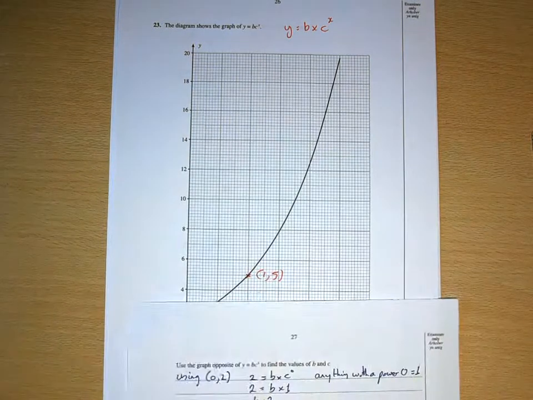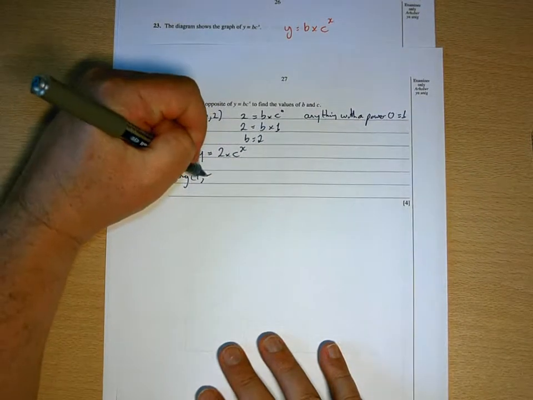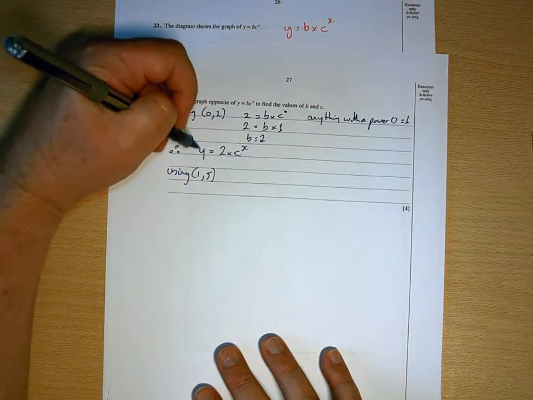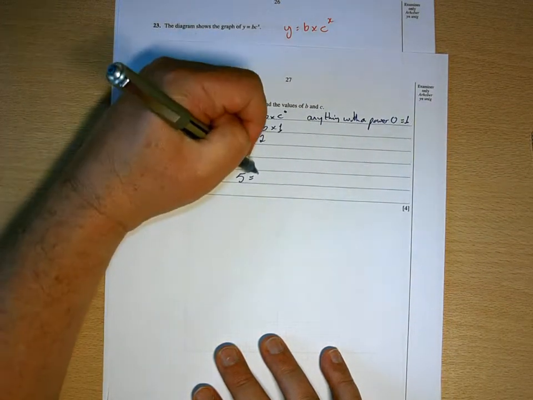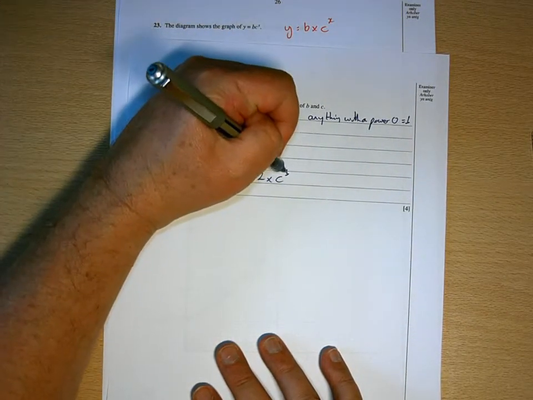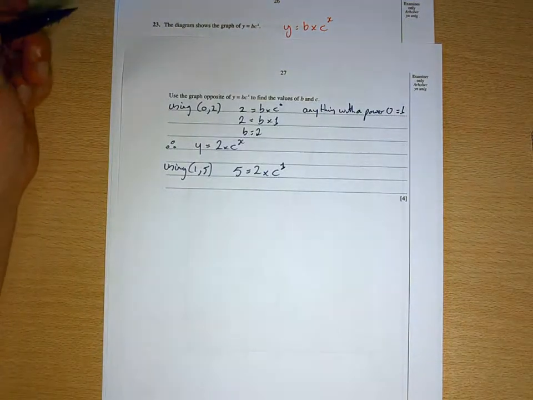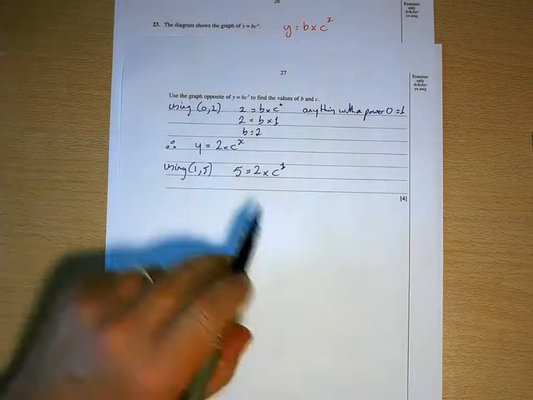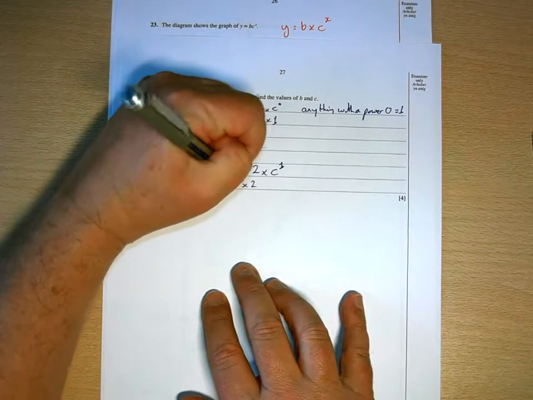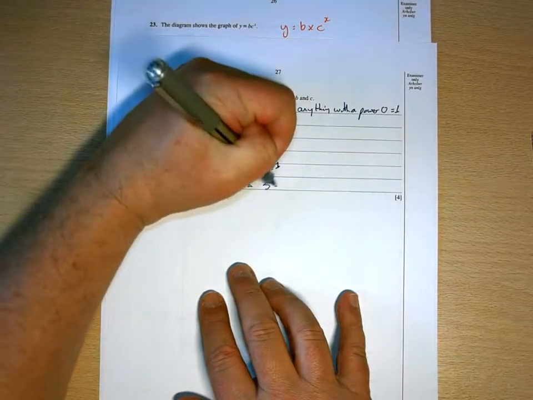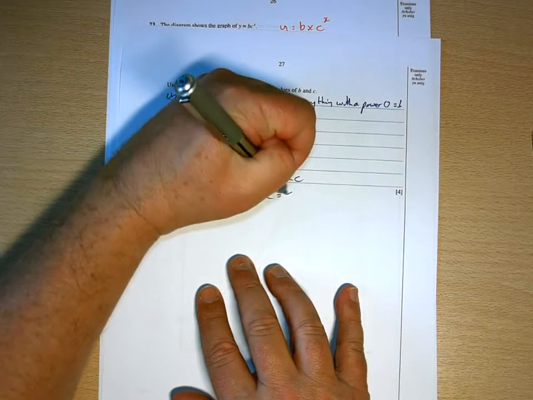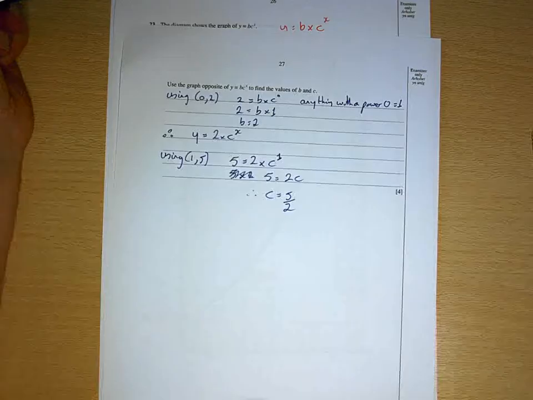Now I'm going to put my next coordinate pair in, which is 1, 5. So when y is 5, x is 1. So 5 equals 2 times c to the power of 1. So by choosing the x coordinate of 1, anything to the power of 1 is just c. So that means 5 equals 2c. So therefore c equals 5 over 2.